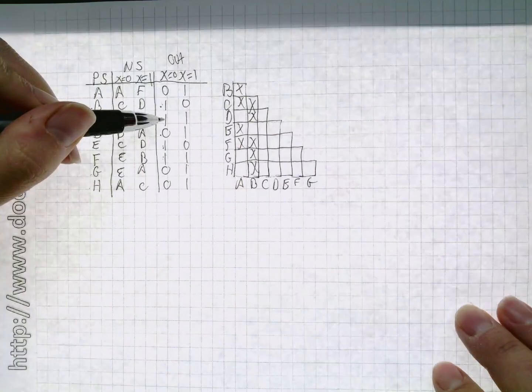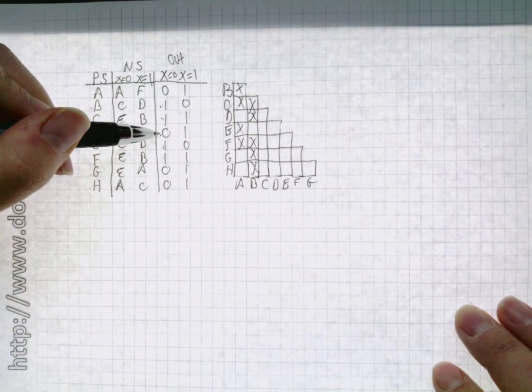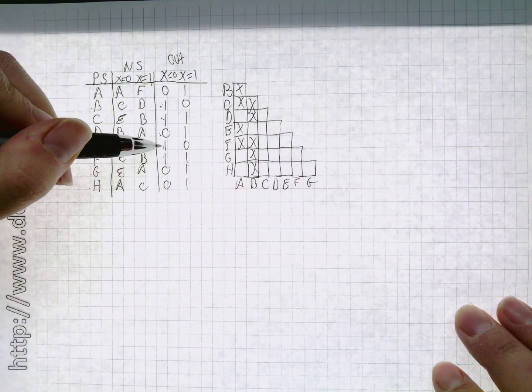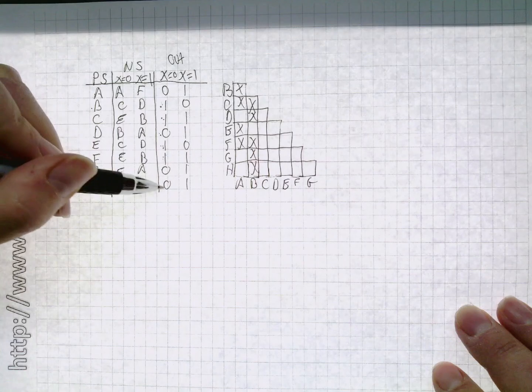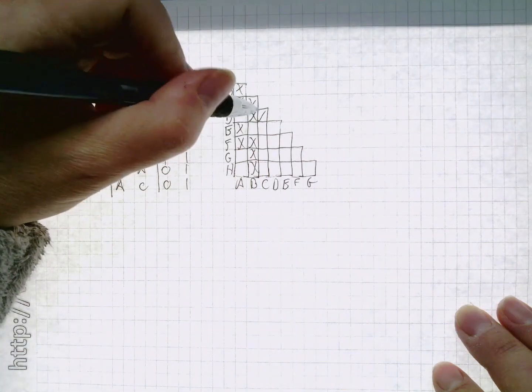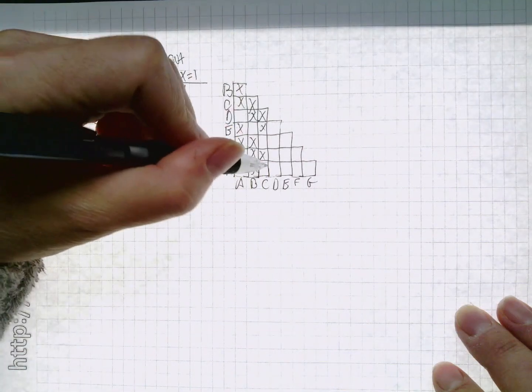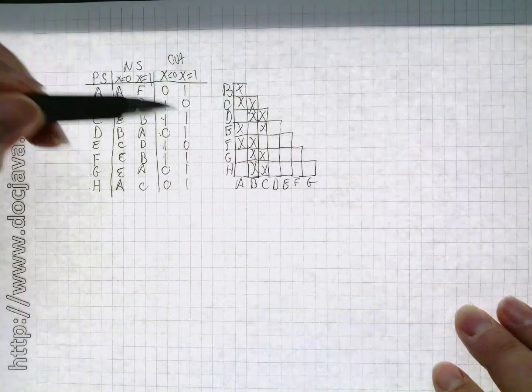C is not going to be equal to D, E, G, or H. We're getting rid of a lot here.